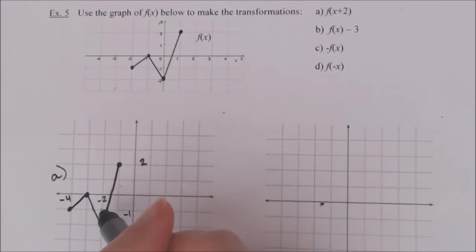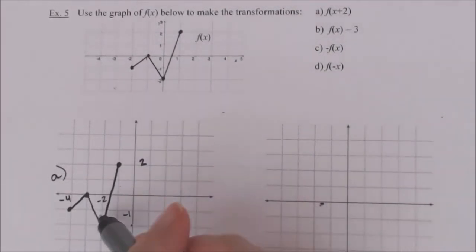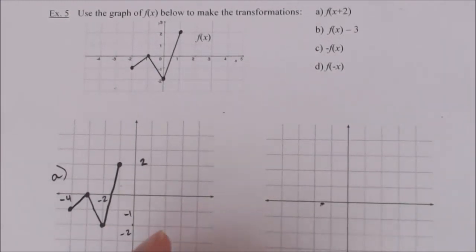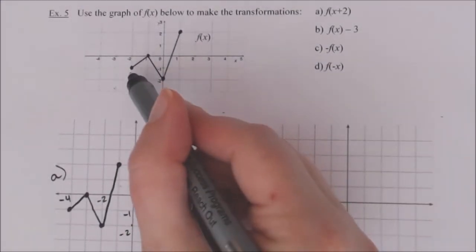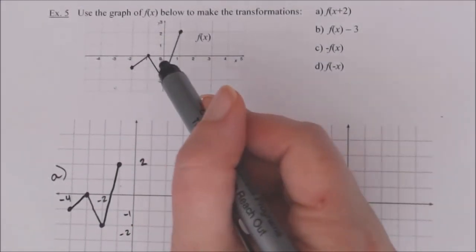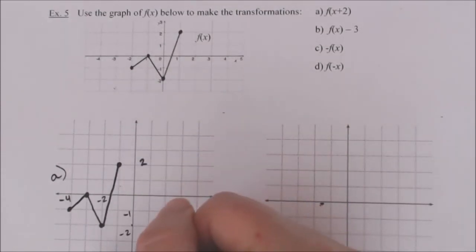Let's see. So -2, -1. Let's see. 1, 2, 3. I think it puts me right there. Let me make sure. Hold on. -1, 1, 2, 3. I'm sorry, I need one more. I had it in the wrong spot. -4. So let's make sure we got it. -2, -1 puts us at -2, -4.